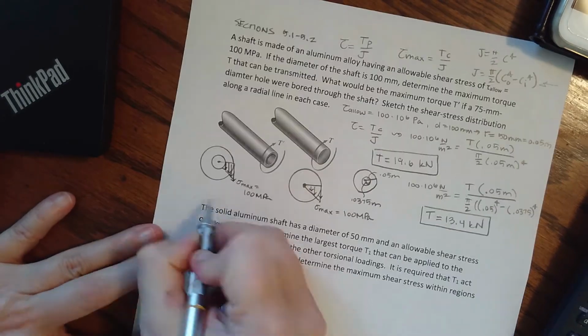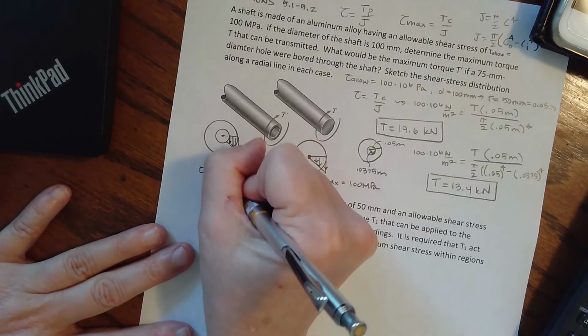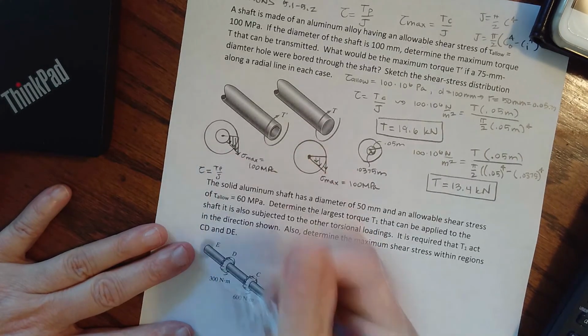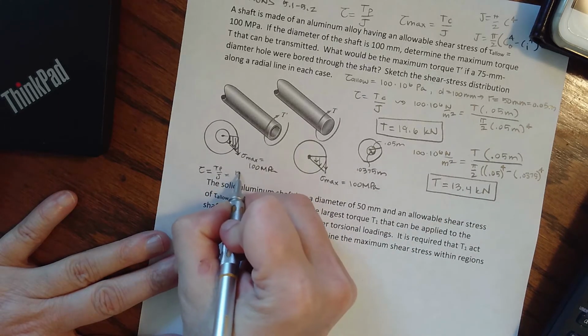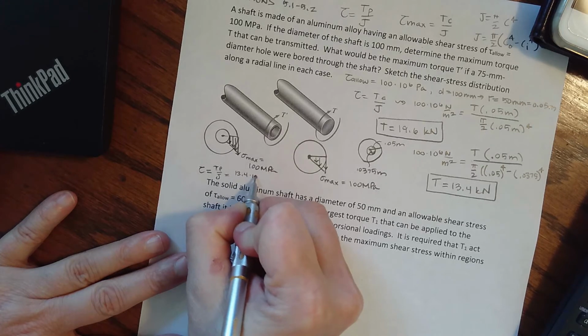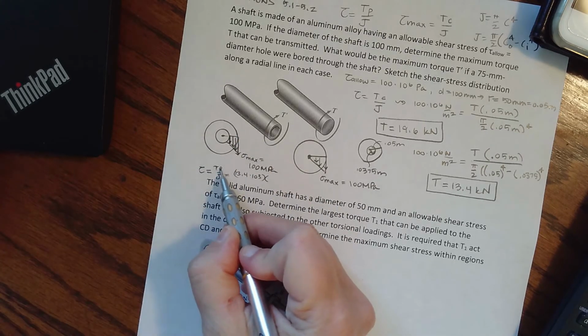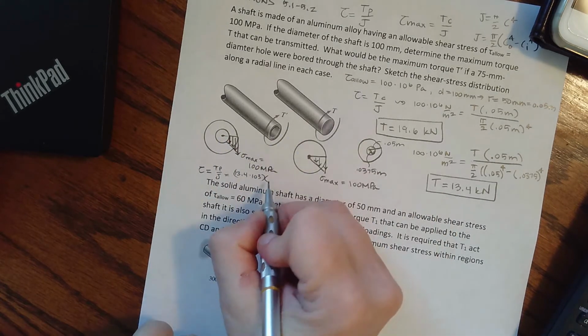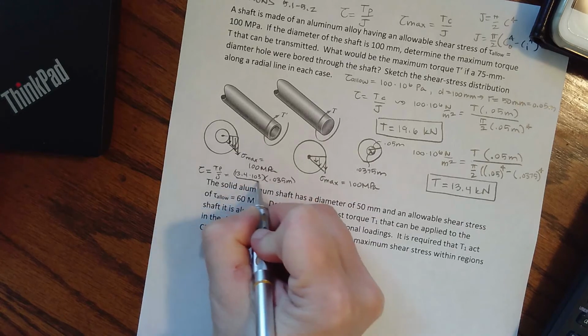So how would I find this internal part? Well, I know that shear stress equals T rho over J, and this time our torque was 13.4 times 10 to the third. That's in newtons. The outside, oh, we don't want the outside. We need that inside. So this time it's 0.035 meters because we have to use that internal radius.